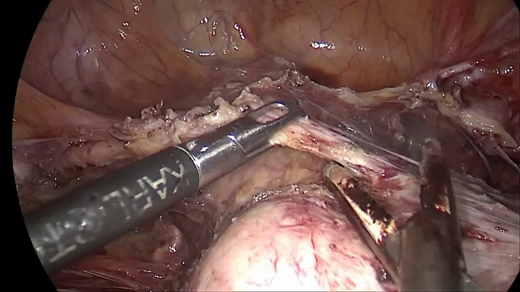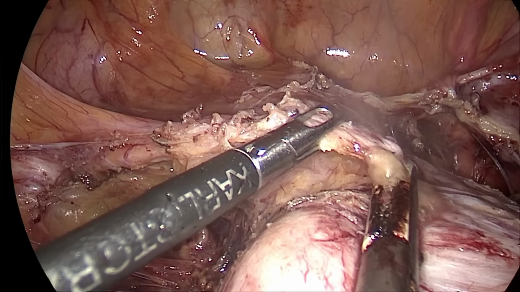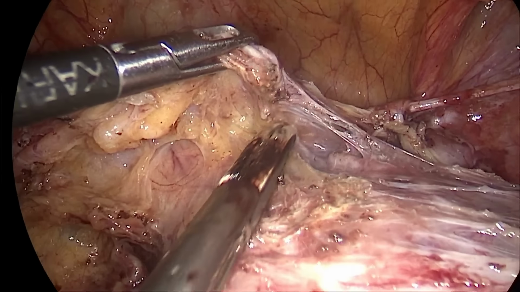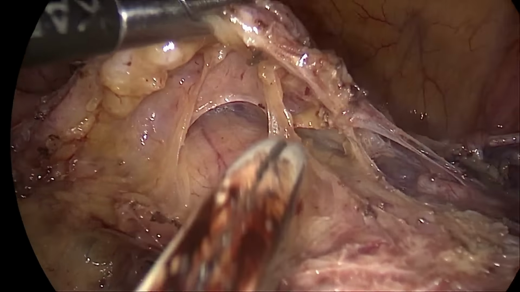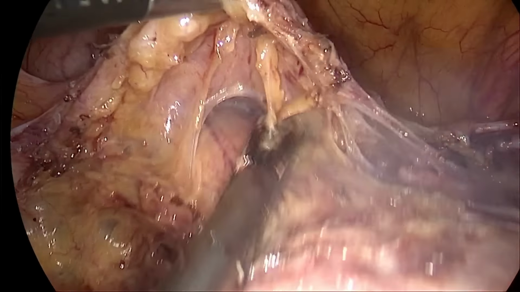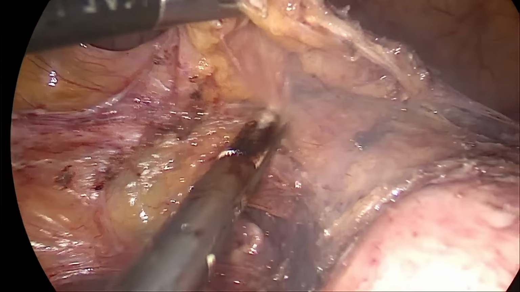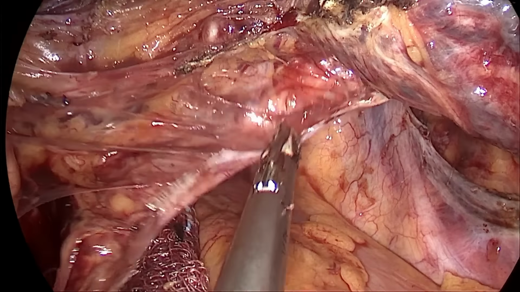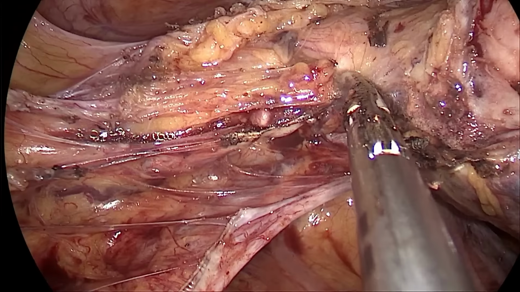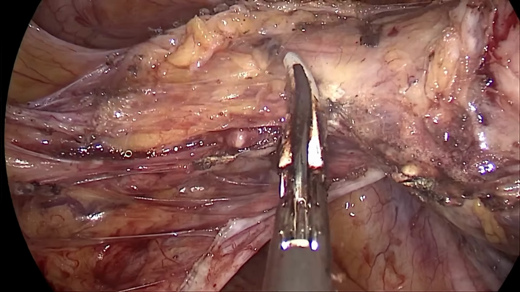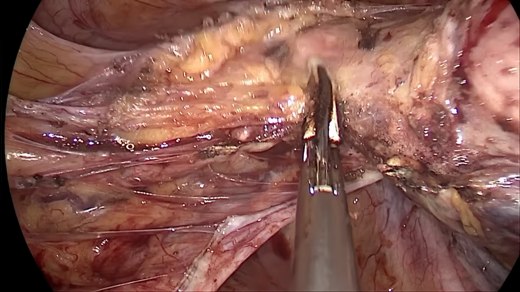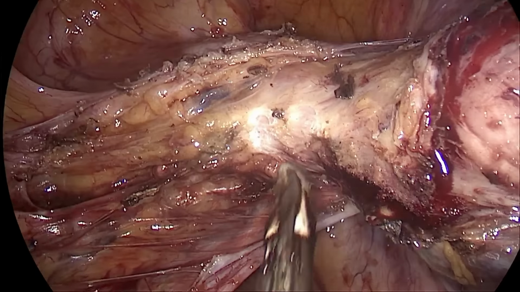Now we have got a good plane. So traction and counter traction is very much important in laparoscopy. Yes, that's a very good plane. So till now we have not used any manipulator in this case. That's our uterine pedicle, duly coagulated.